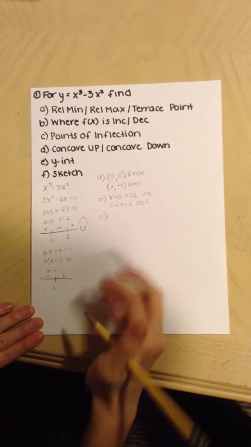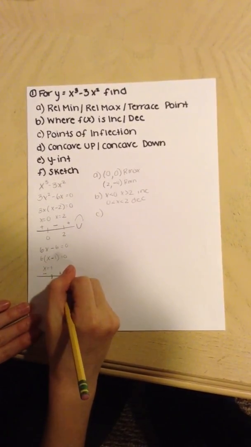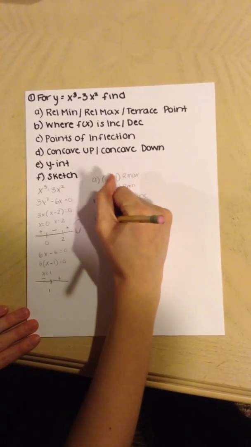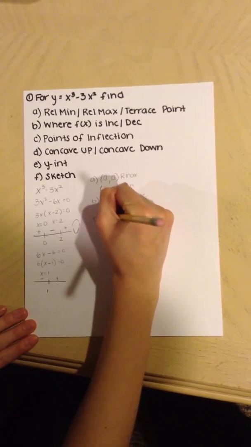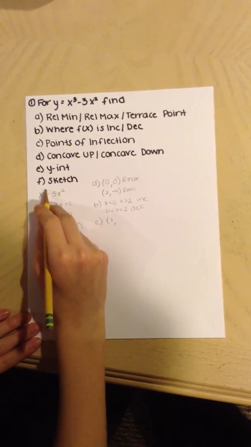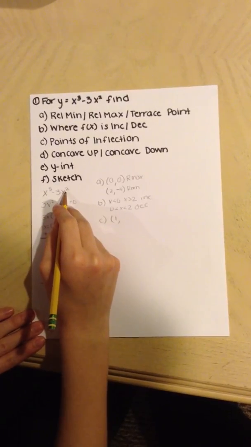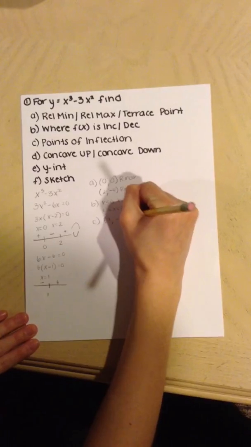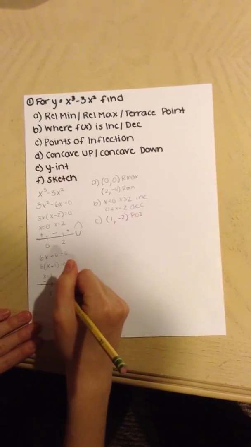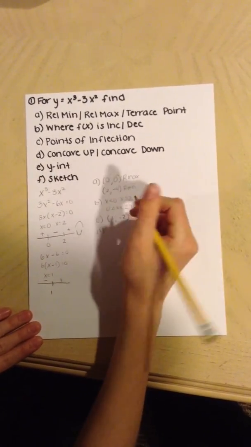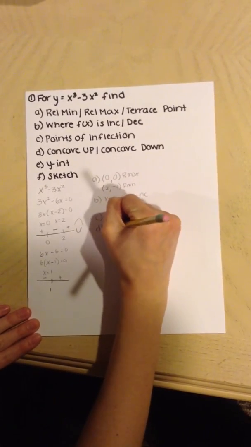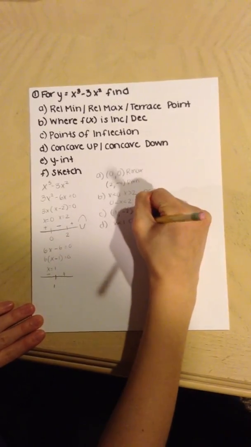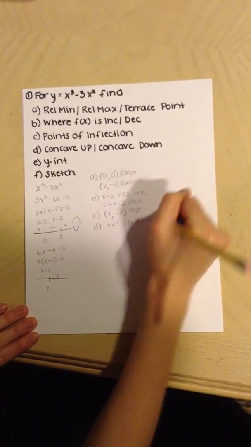So now your point of inflection, you know that this is a point of inflection because it changes from negative to positive, it changes signs. So you have a point of inflection at 1. Plug in 1 to the original: 1 to the third is 1, minus 3 times 1 squared is 3, so 1 minus 3 is negative 2. That's your point of inflection. And now this also tells you concavity. When x is less than 1, it's going to be concave down because negative means concave down. And when x is greater than 1, it's going to be concave up because it's positive.